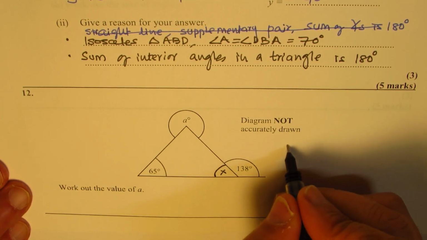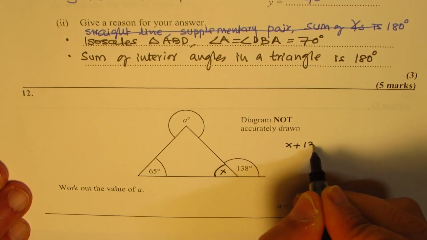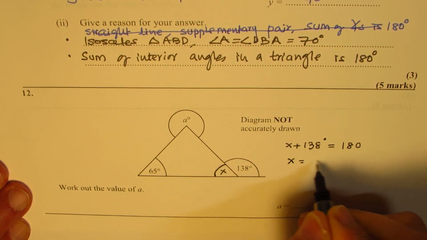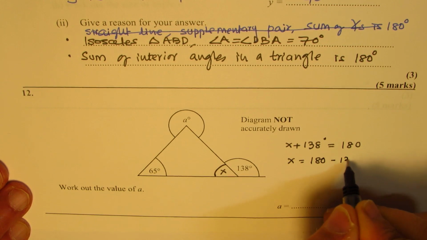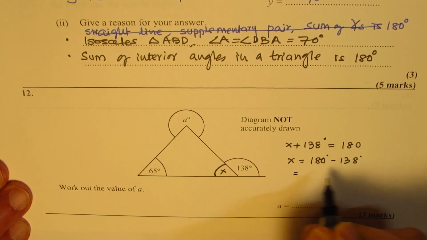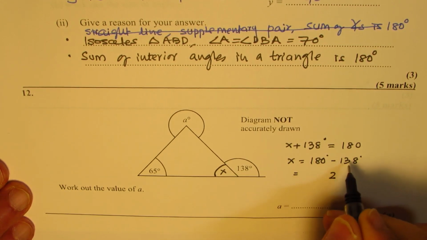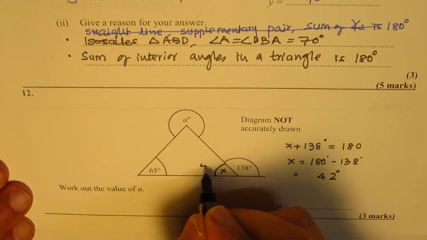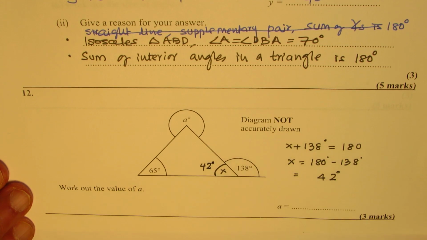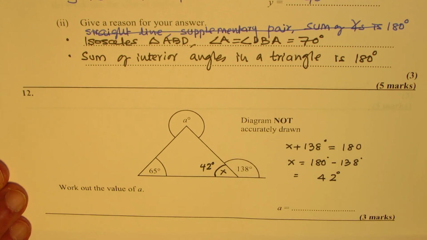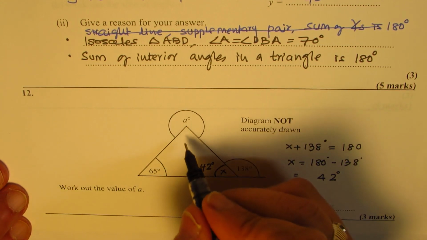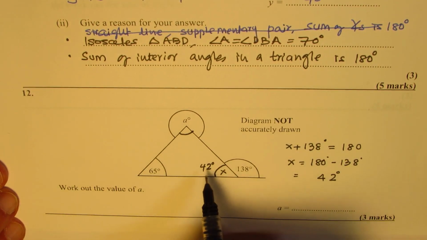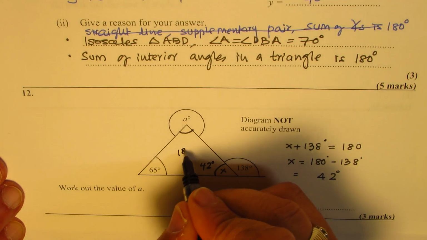So we know that x plus 138 degrees is 180. So x is equal to 180 minus 138 degrees. So 10 take away 8 is 2. We borrowed 1. 7 take away 3 is 4. 42 degrees. So we get this as 42 degrees. Perfect. Now we can find the third angle. The third angle here will be, because that sum is 180 in all, correct?